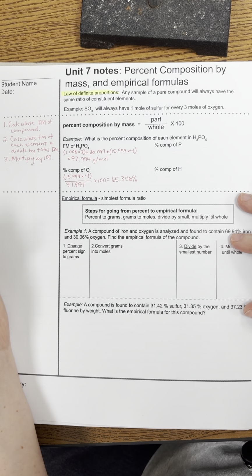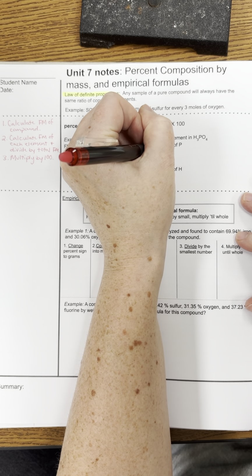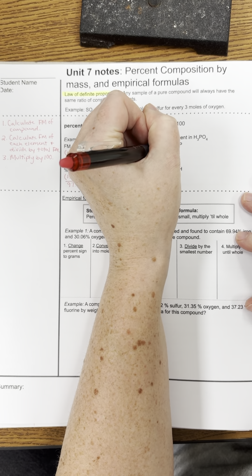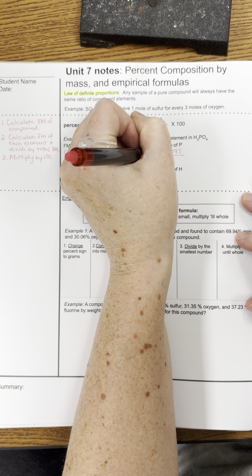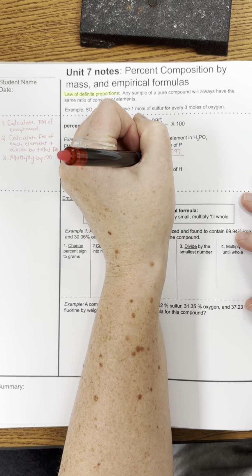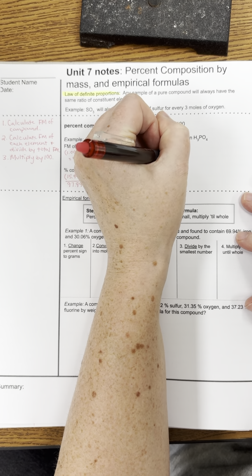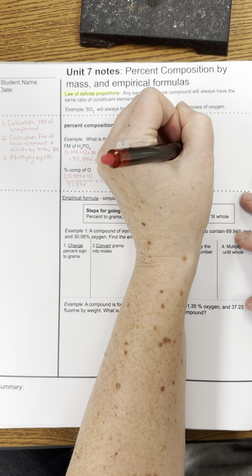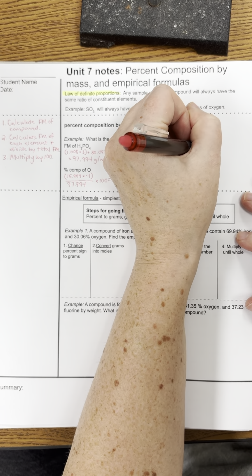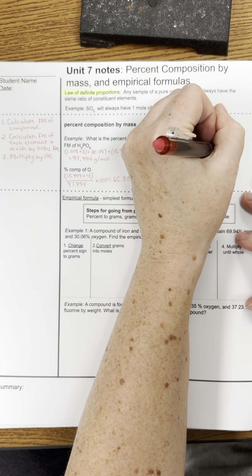Then if we do the percent composition of phosphorus, the part that phosphorus is 30.097 divided by the total formula mass, which is 97.994, and then times 100 is 31.608%.